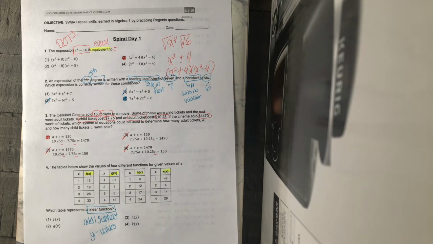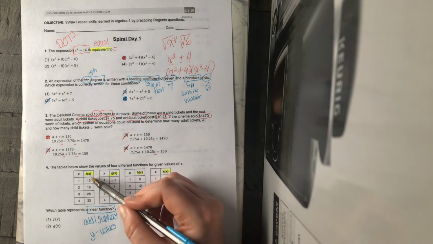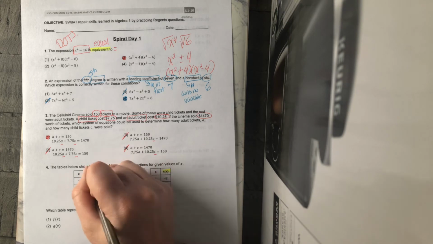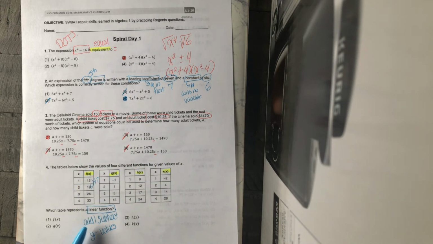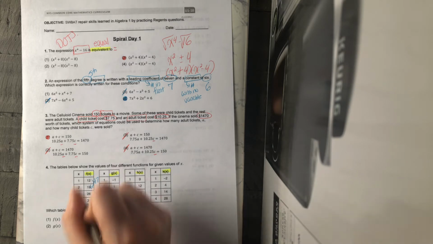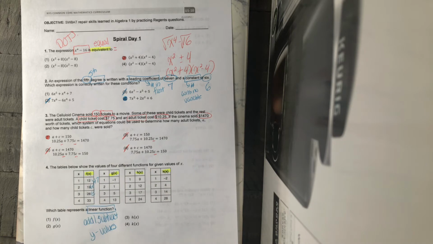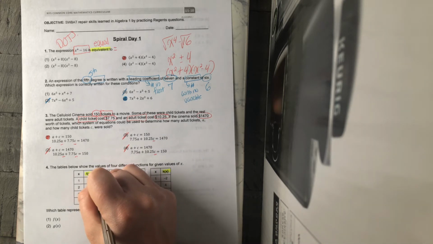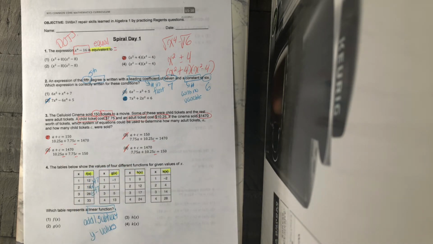Okay, so if I look at the first table, how do I get from 12 to 19? Well, I'd have to add 7. So far I'm using addition. It looks like maybe that's the answer. I got to keep checking it though. How do I get from 19 to 26? Well, I have to add 7 again. Okay, still looks like it's the answer, but I have to check them all.